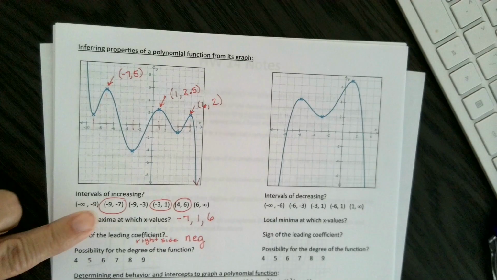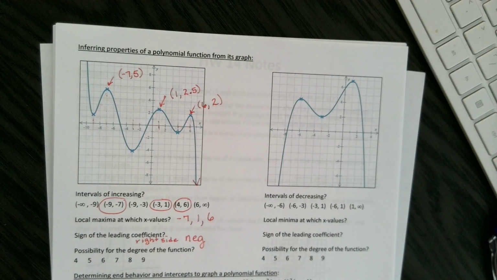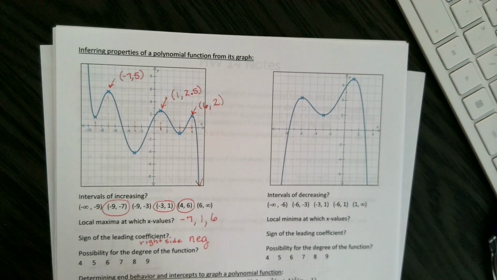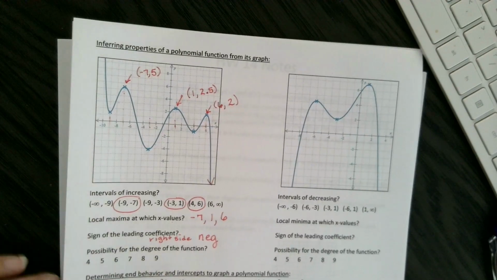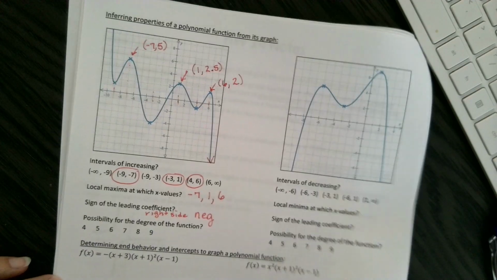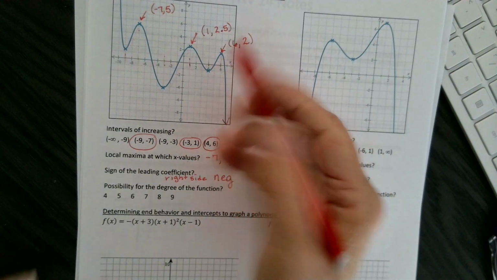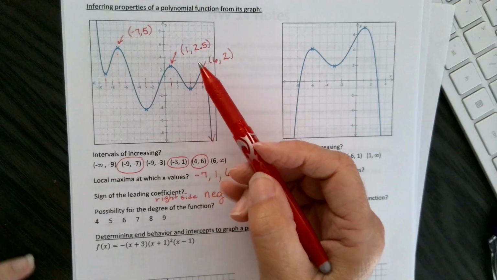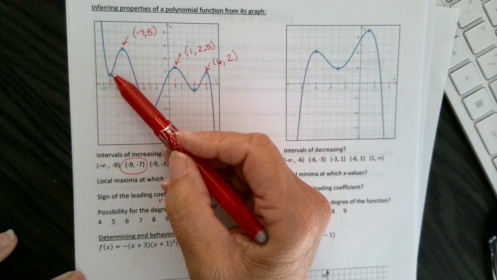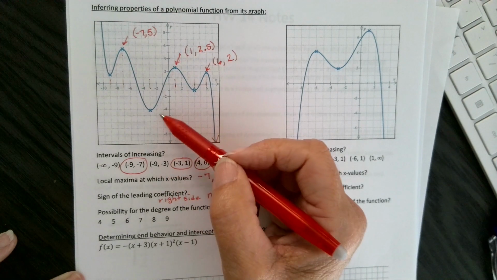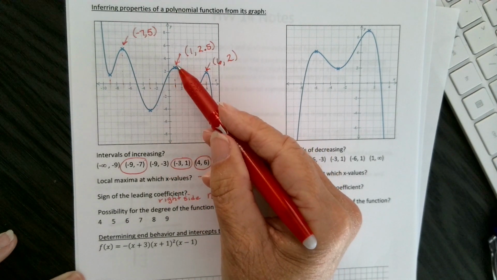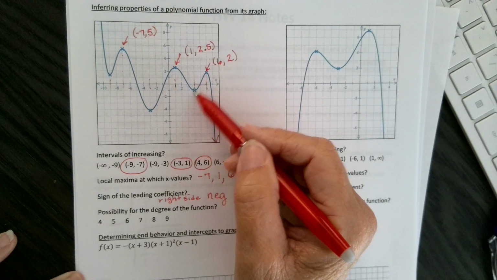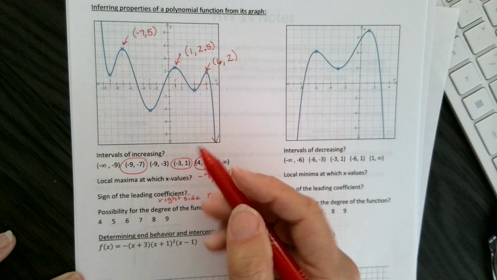Now, this one right here, possibility for the degrees. This one's kind of hard. All right, so you count your turning points. You count your maxes and mins. There's 1, 2, 3, 4, 5, 6 turning points.